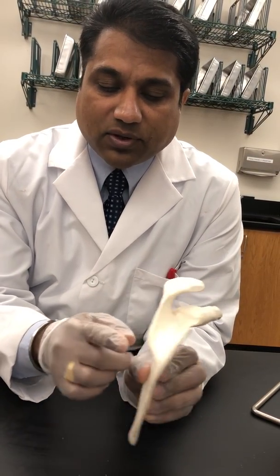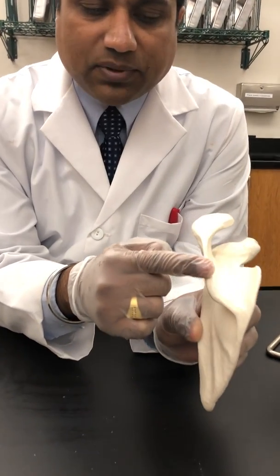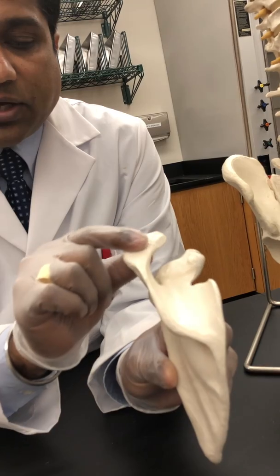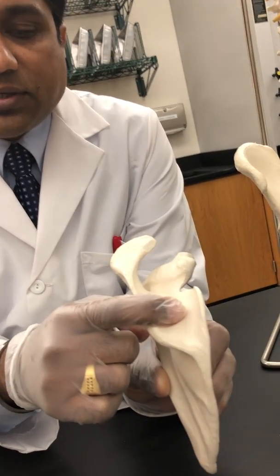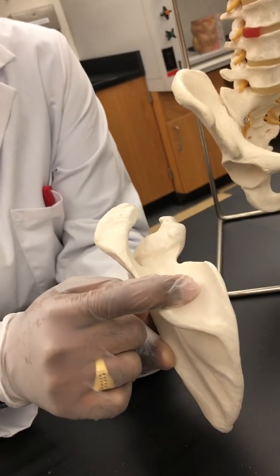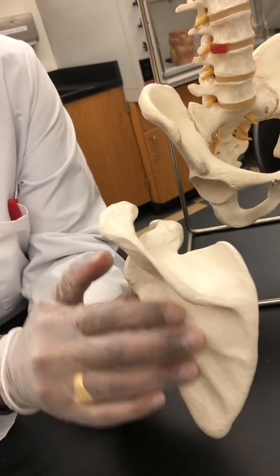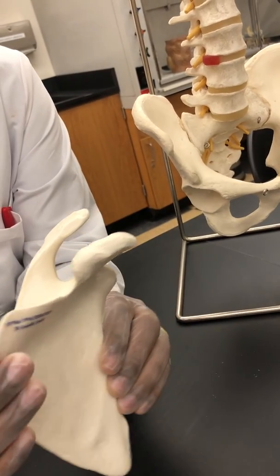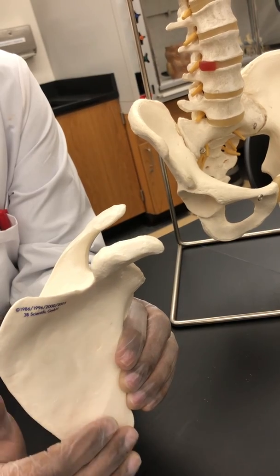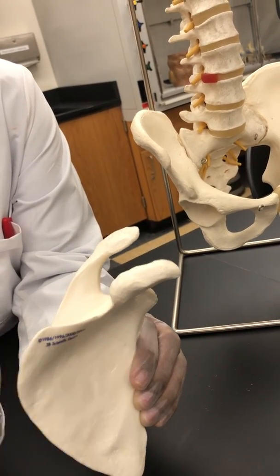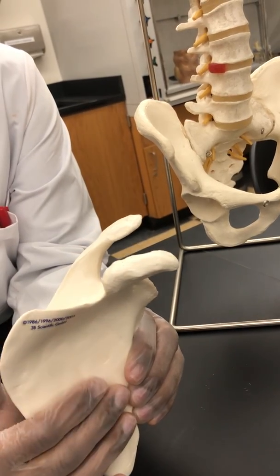Then we already know that we have talked about the spine of scapula that extends as an acromion process. Above the spine you have supraspinous fossa. Below the spine is the infraspinous fossa, and on the anterior side of the scapula you have the subscapular fossa. So there are 3 fossas: supraspinous, infraspinous, and subscapular.